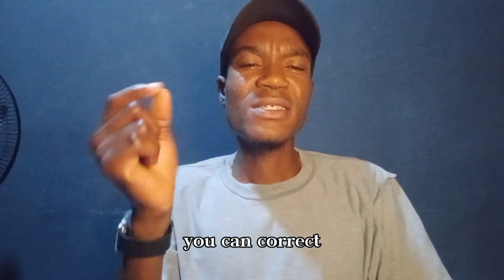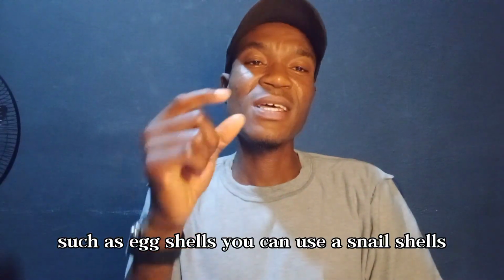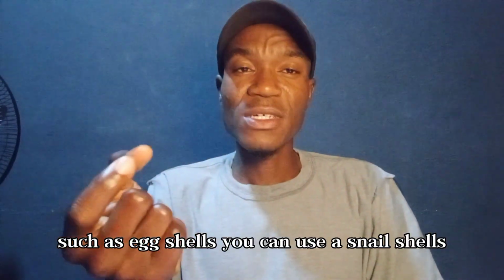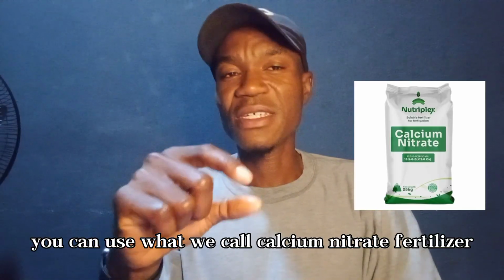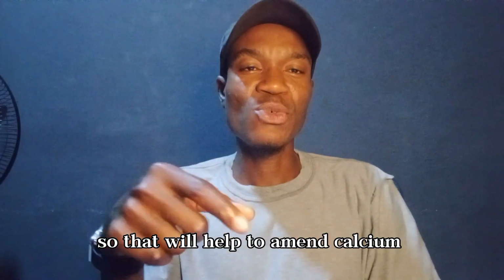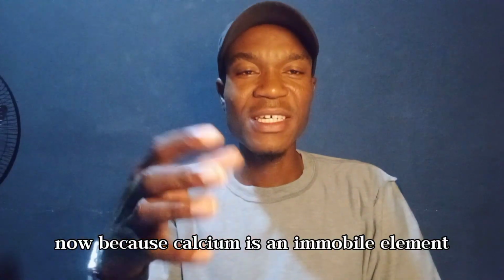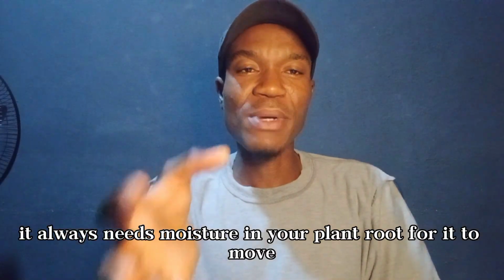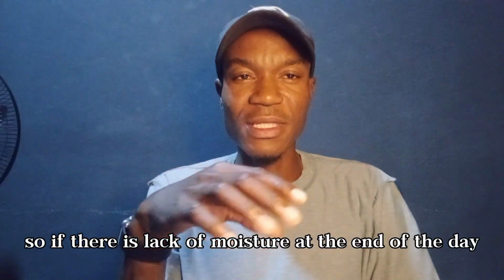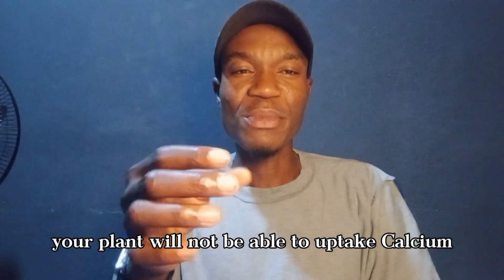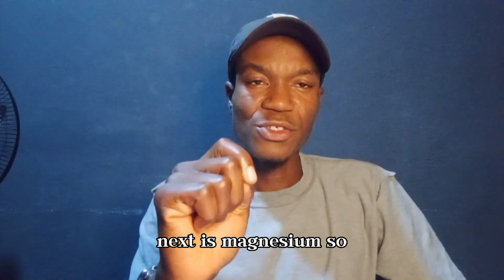So you can correct calcium deficiency by using calcium amendments such as eggshells. You can use snail shells. Also, you can use what we call calcium nitrate fertilizer. So that will help to amend calcium. Now, because calcium is an immobile element, it always needs moisture on your plant for it to move. So if there is lack of moisture, at the end of the day, your plant will not be able to uptake calcium.